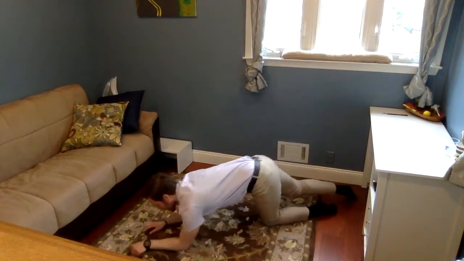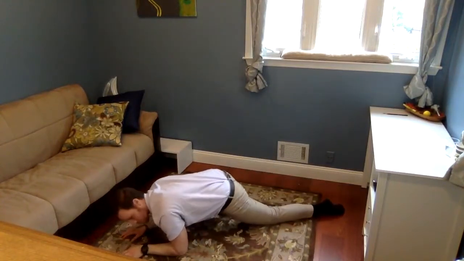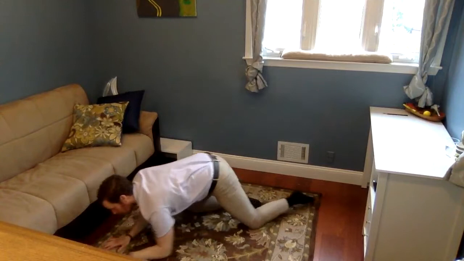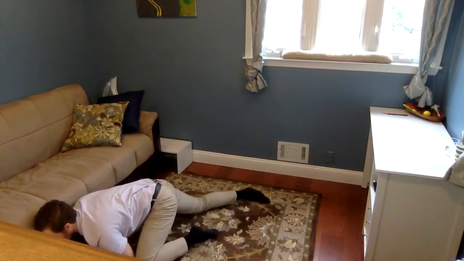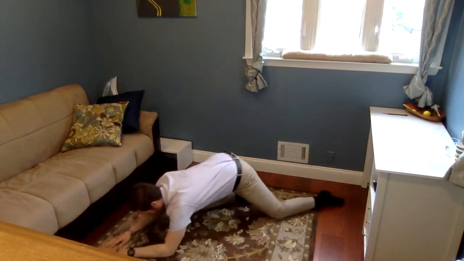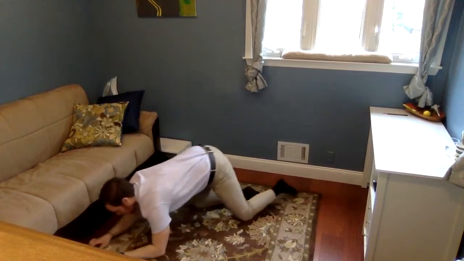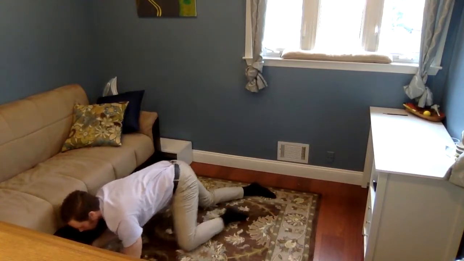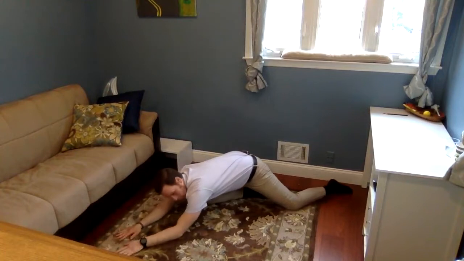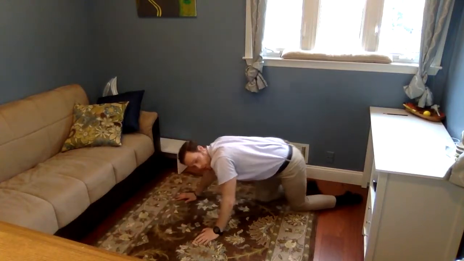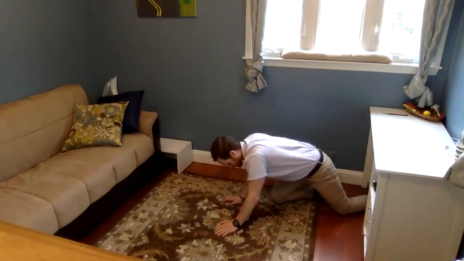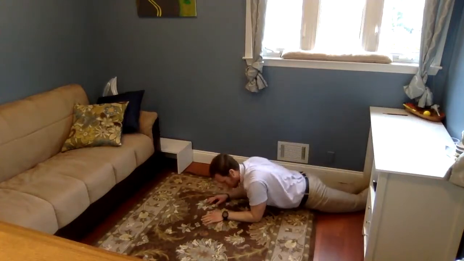Okay, once it's up here, we can now bring our other leg up or back, or up or back. Okay, if we want to try it, if you have enough room, you can start laying on your belly.